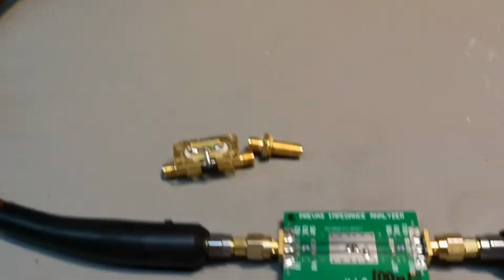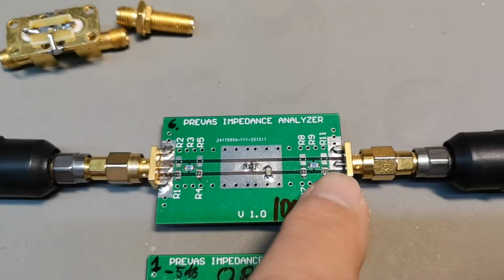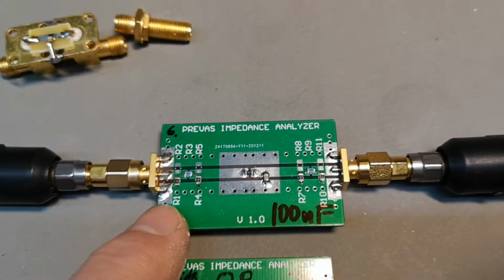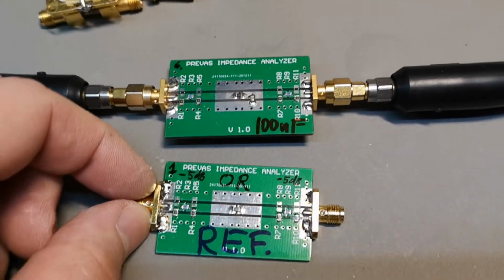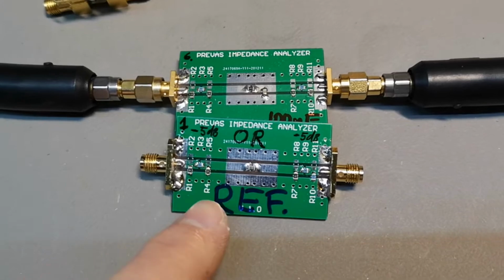So if we compare this method with having an attenuator on each side, at the moment I'm running with 5 dB on each side.